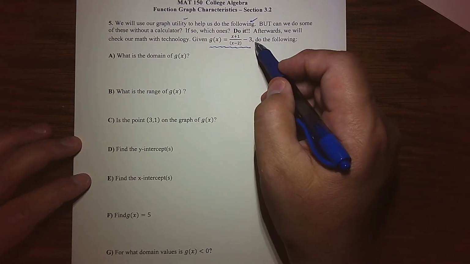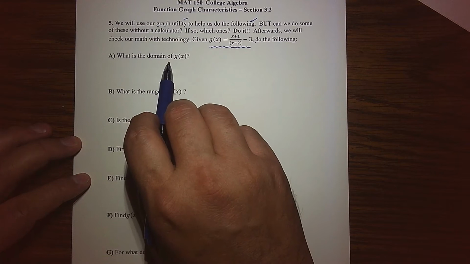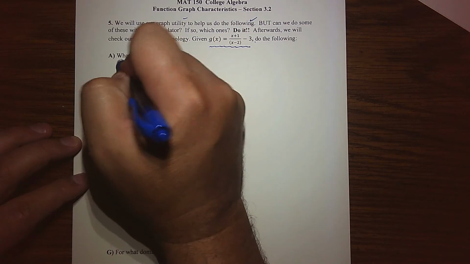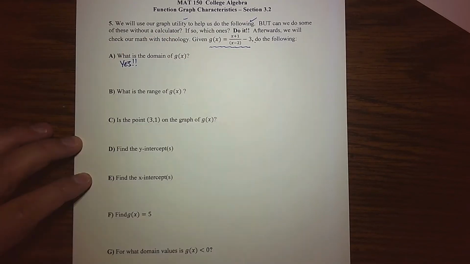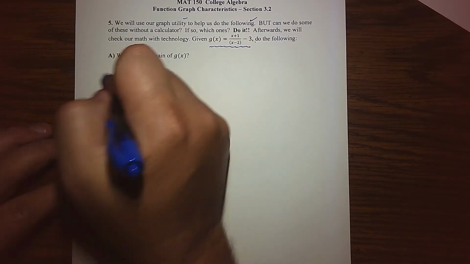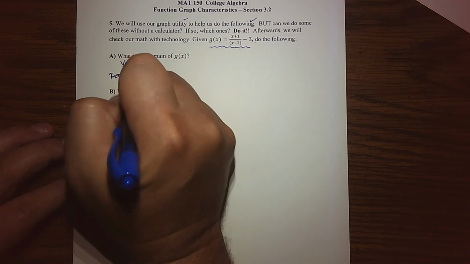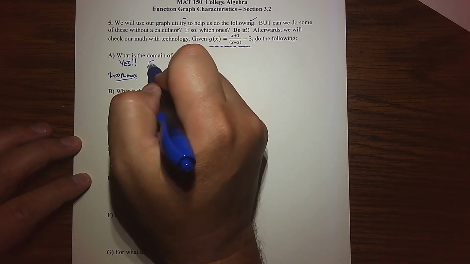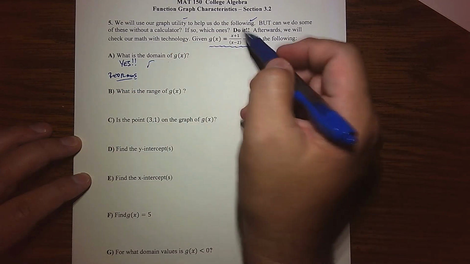So for this function, are we able to find the domain? Can we do that without a graphing utility or graph? Of course, the answer is yes. If you recall from a couple sections ago, we're looking for red flags. We're looking for square roots, and that doesn't have any.